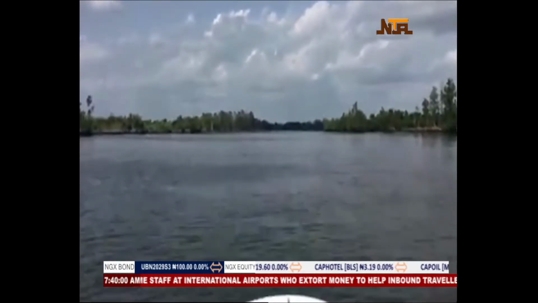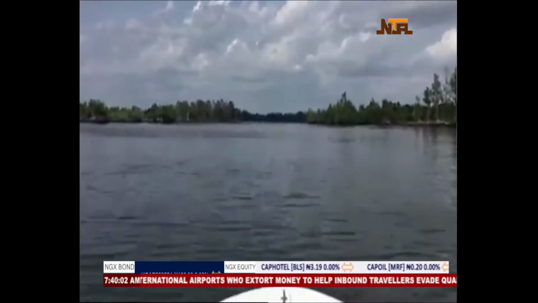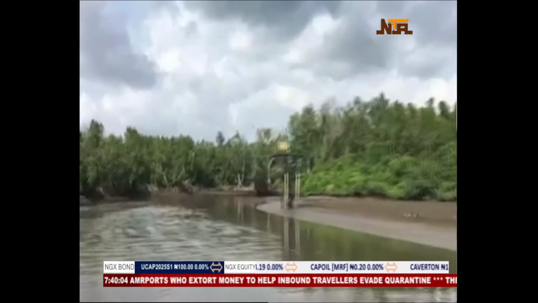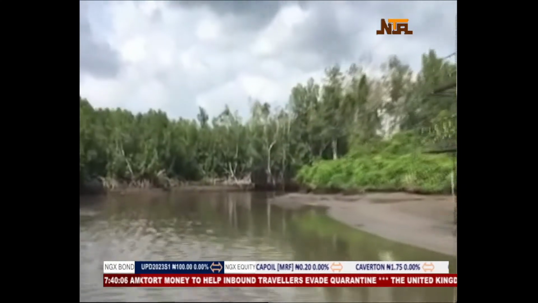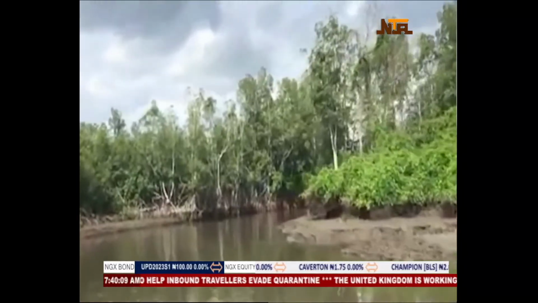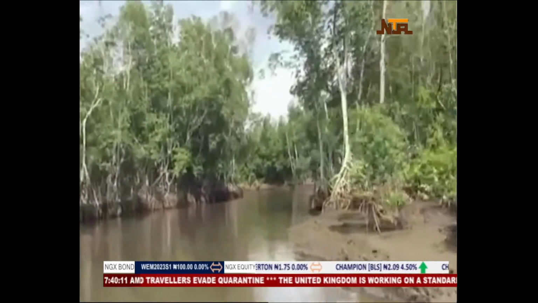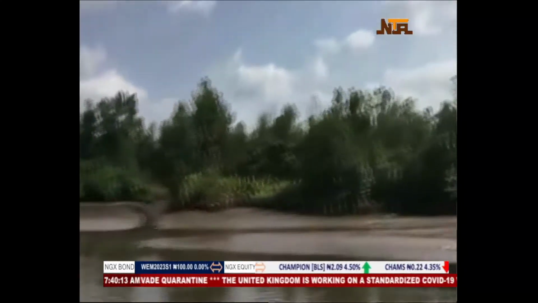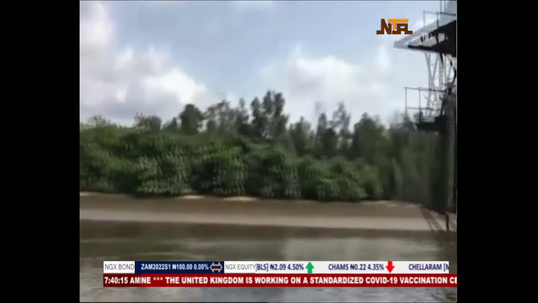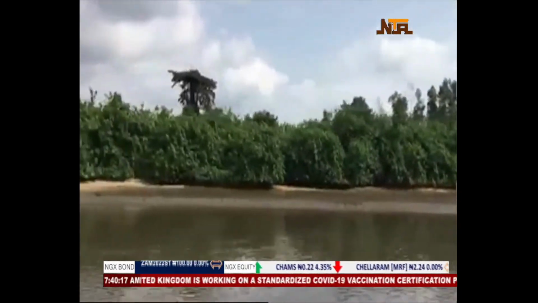In the inland waterways, Nigeria's inland navigable waterways of about 10,000 kilometers and an extensive coastline of about 852 kilometers has huge potentials to move goods and passengers from the coast to the hinterland by water.